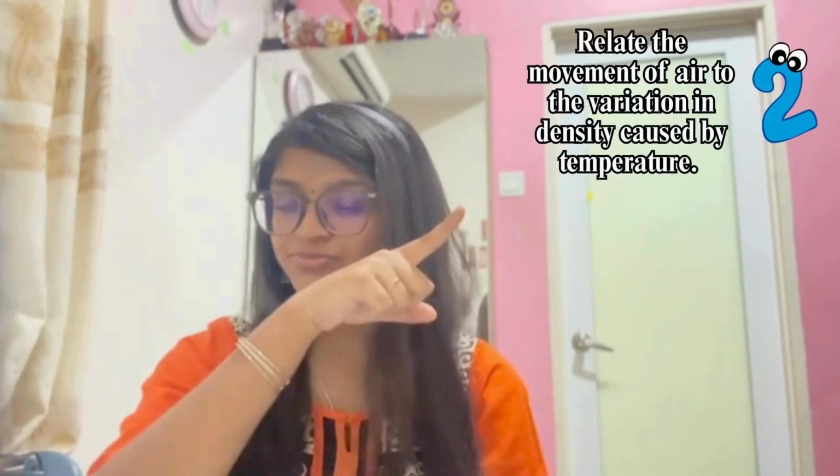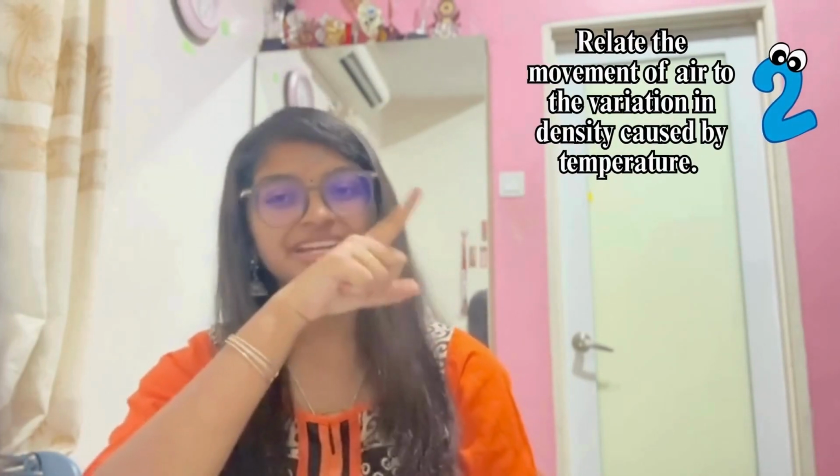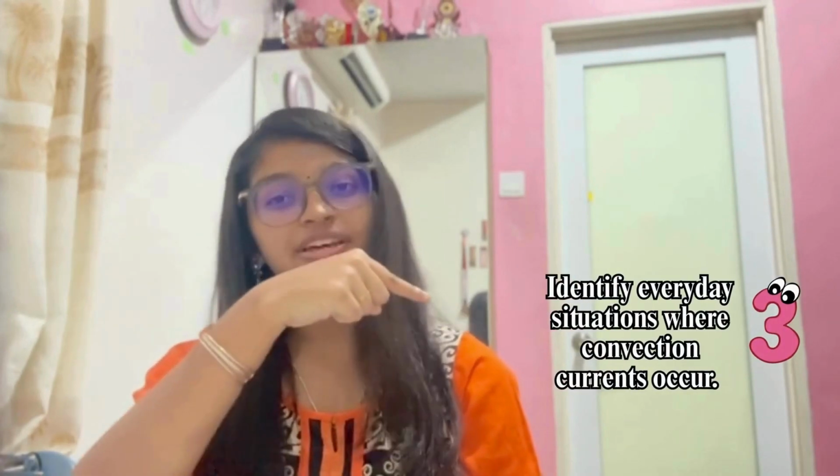So we are trying to achieve certain objectives from this experiment. The first one is to understand the concept of thermal convection in gas and relate air movement to change in density caused by heating. Identify similar real-life examples of convection, and last but not least, develop our observation and interpretation skills in physical science. So let's begin and watch how a simple spiral paper can help us visualize the powerful and dynamic behavior of hot air. So stay tuned.